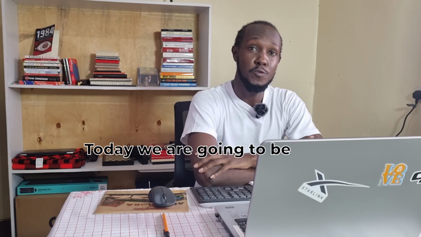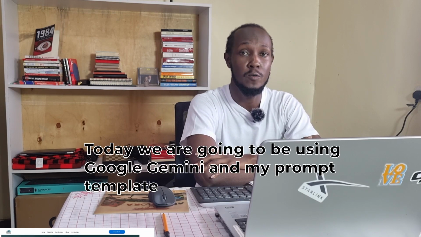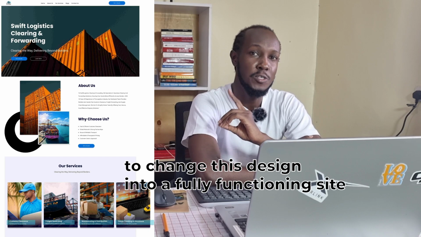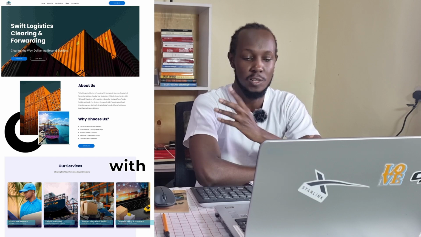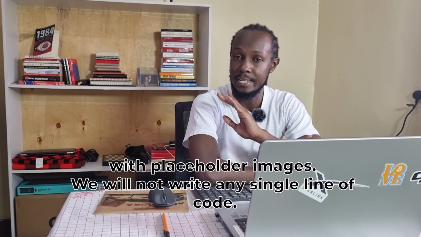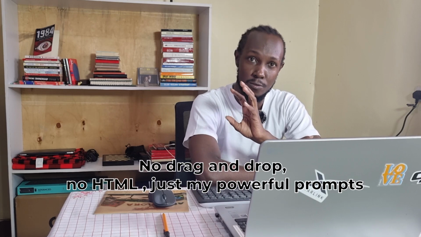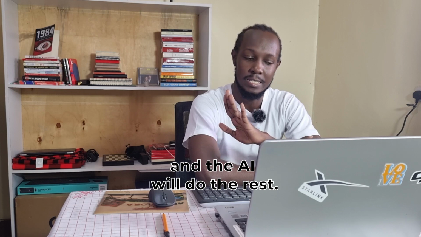Today we are going to be using Google Gemini and my prompt template to change this design into a fully functioning site with placeholder images. We'll not write any single line of code, no drag and drop, no HTML, just my powerful prompts, and the AI will do the rest.